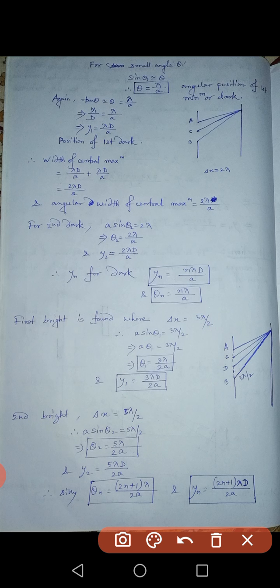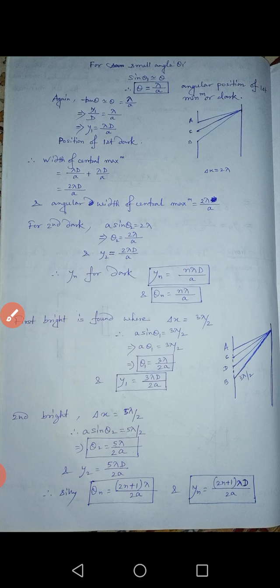Then the general formula. For the general formula, what should we do? Instead of writing 3, 5, 7, finally for the nth order we will write (2n+1) lambda by 2a. 2a was there only. This is for the angular one, and for the linear one we have to multiply capital D like this. So this is the linear one. This is for bright. For dark, the general expression is this. Then in the next video we'll find out the fringe width.